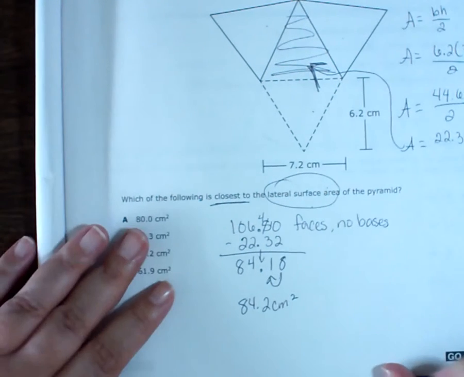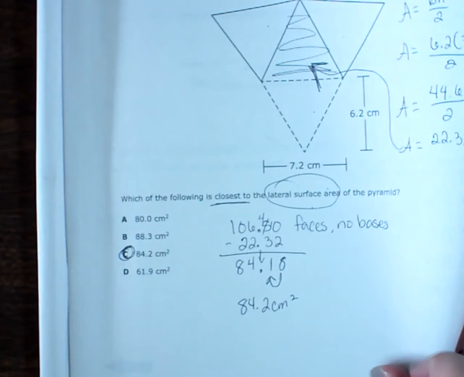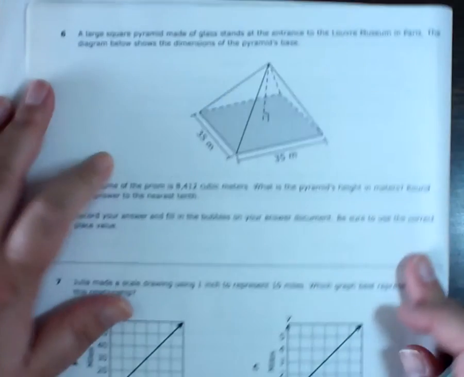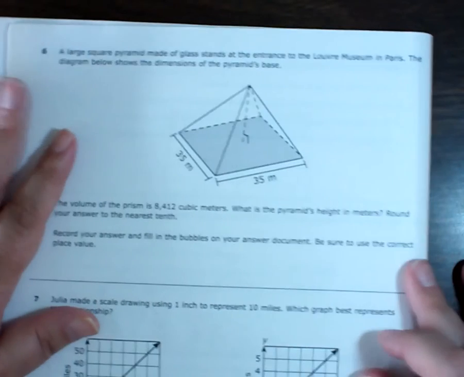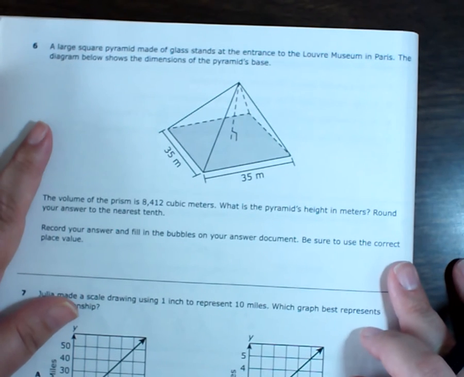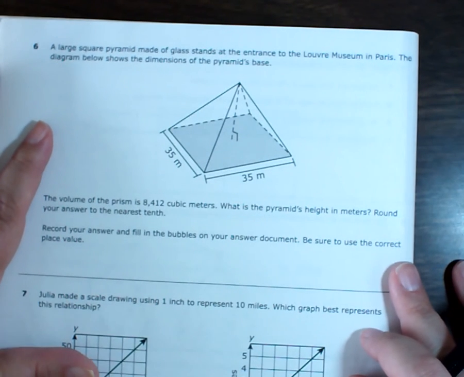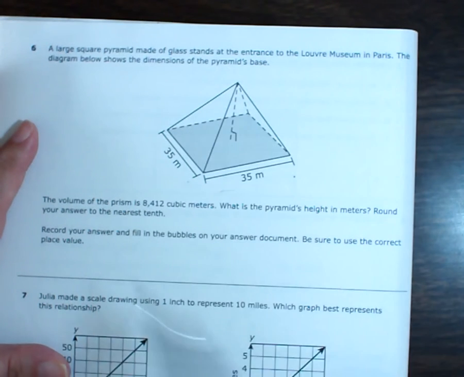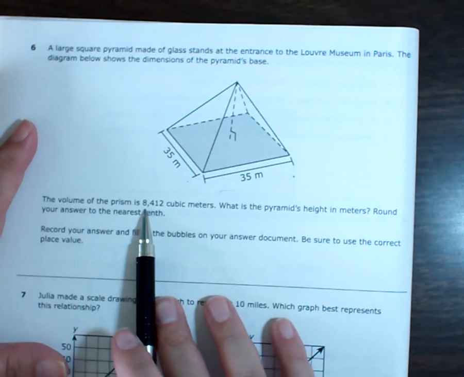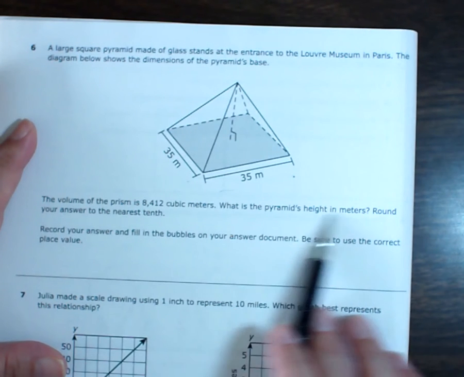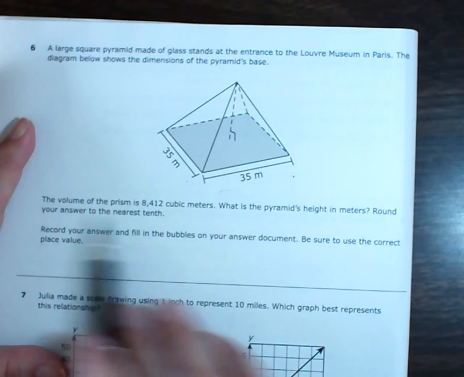Okay, moving on to number 6. Number 6 says a large square pyramid made of glass stands at the entrance to the Louvre Museum in Paris. The diagram below shows the dimensions of the pyramid's base. It's 35 meters by 35 meters. It's a square. The volume of the prism is 8,412 cubic meters. What is the pyramid's height in meters? Round your answer to the nearest tenth.